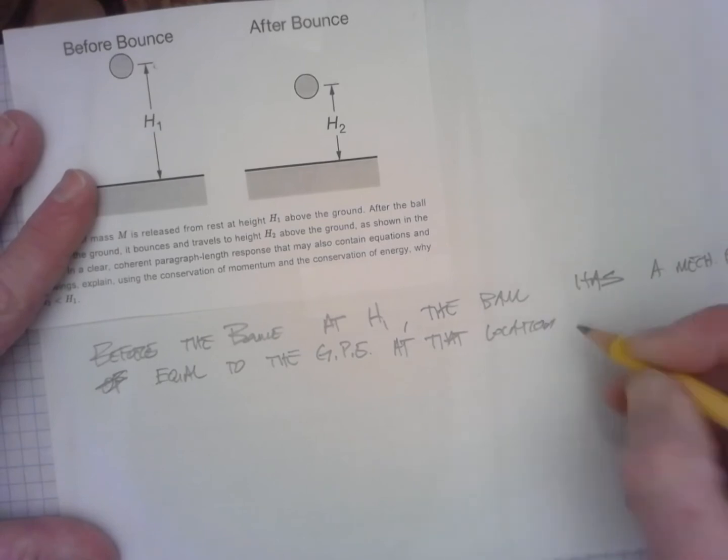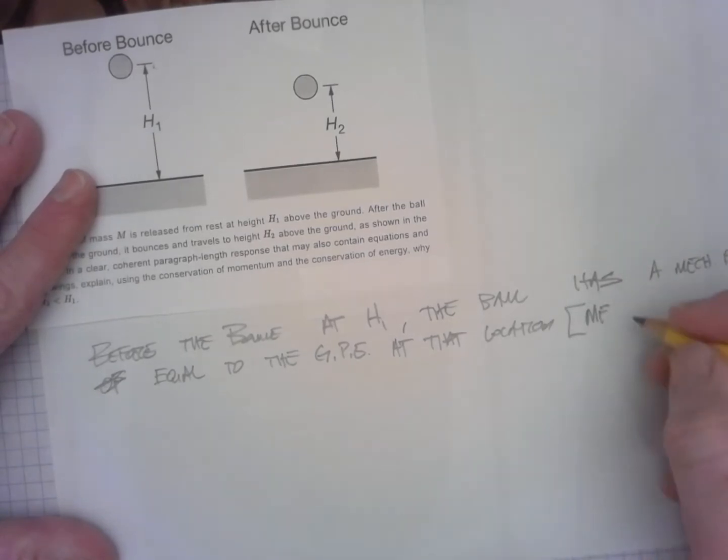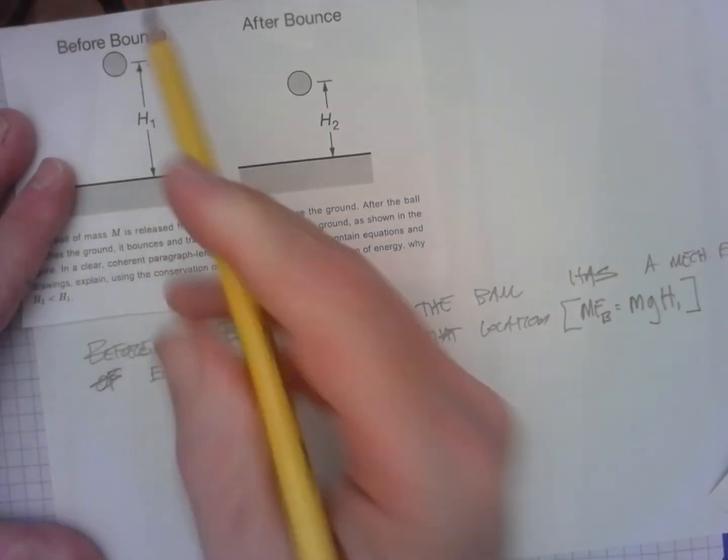And I would then go, in brackets, mechanical energy, let's say before, equals m of ball g h1. All right. So we've established that it has that amount of energy.